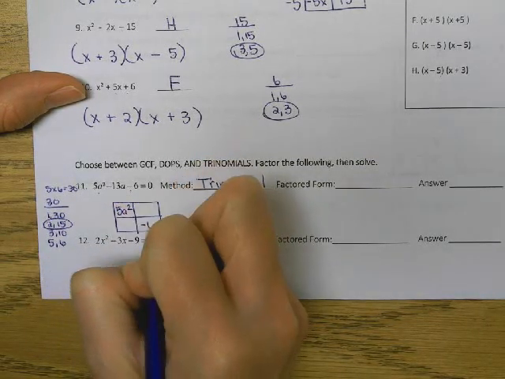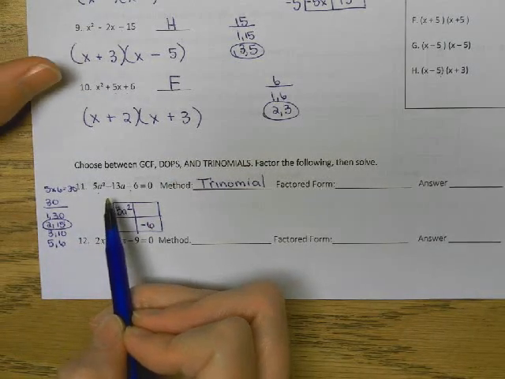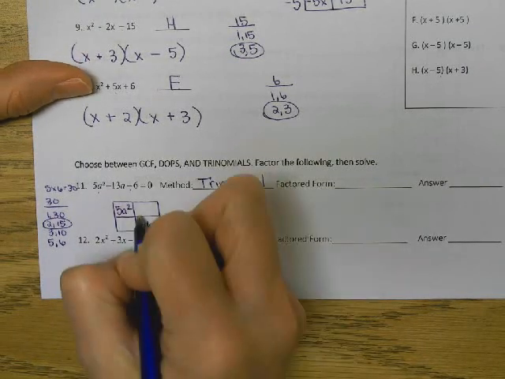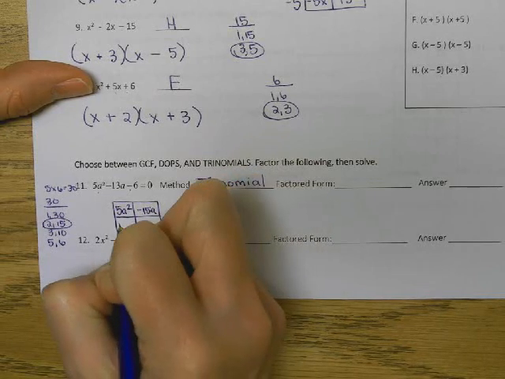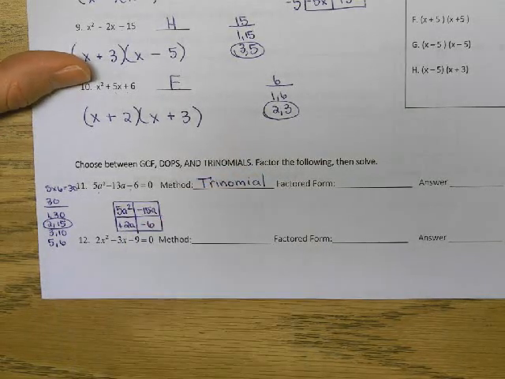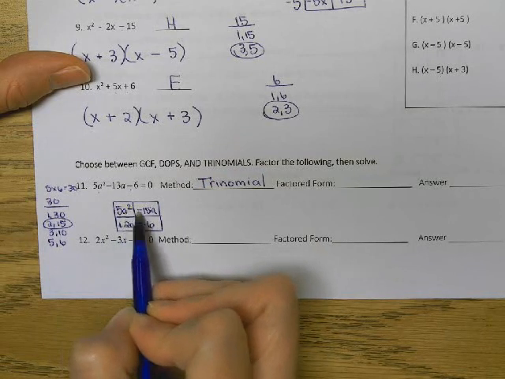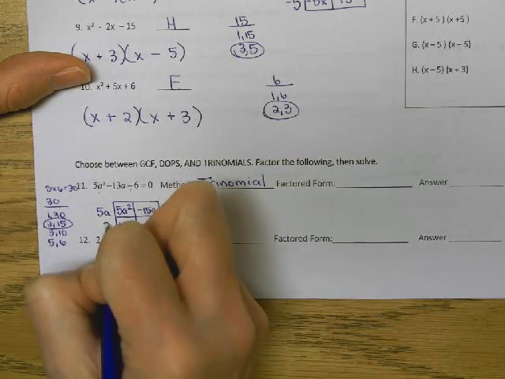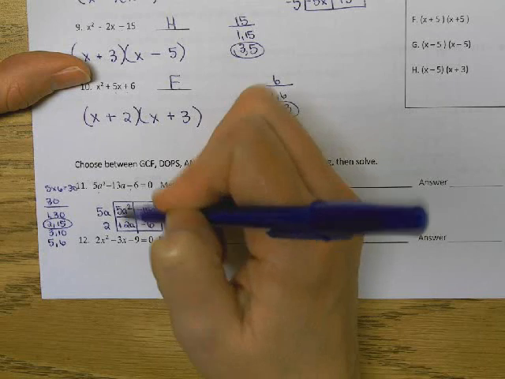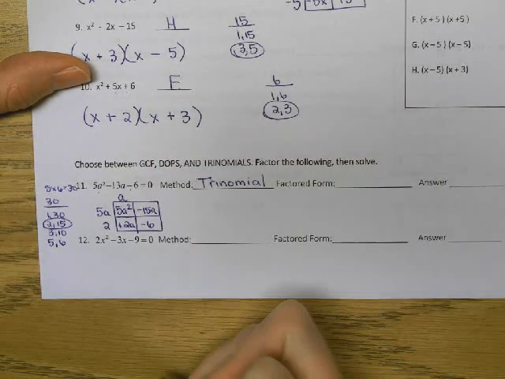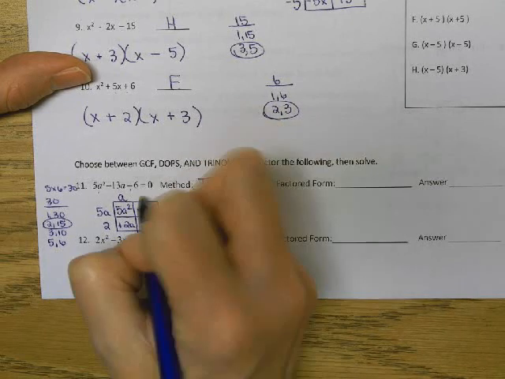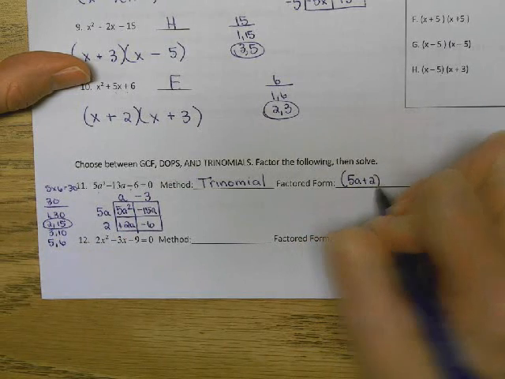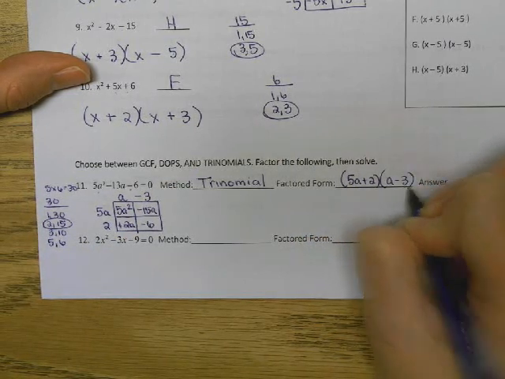So 5a squared, negative 6. Again, I need them to subtract, but I need them to subtract to give me a negative 13. So that means I have a negative 15 and a positive 2. All right, so now I'm going to GCF. So 5a squared and negative 15a both have a 5a. 2a and negative 6 both have a 2. Going to go down, so 5a squared and 2a, they both have an a. Negative 15a and negative 6 both have a negative 3. So my factored form is 5a plus 2, a minus 3.